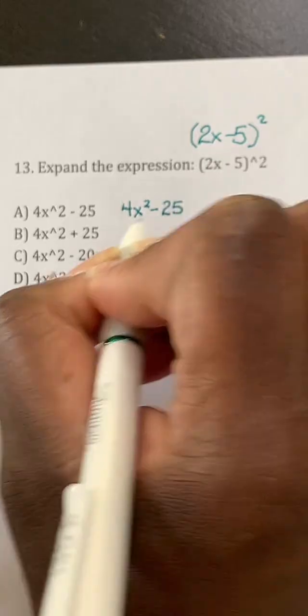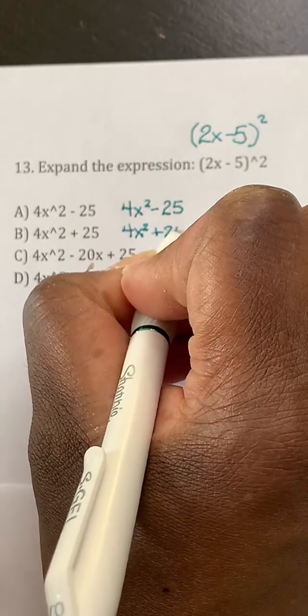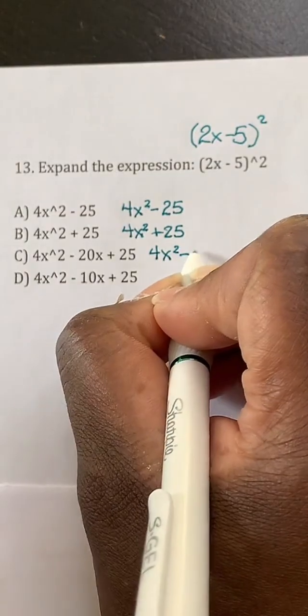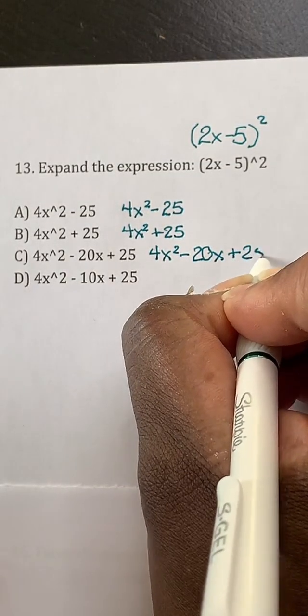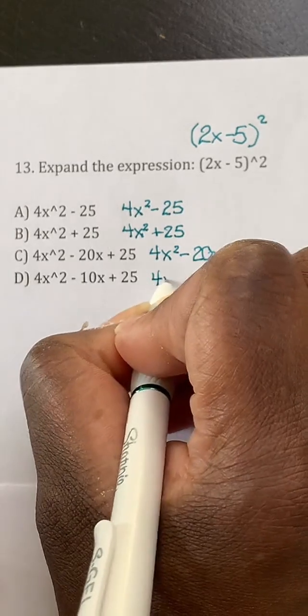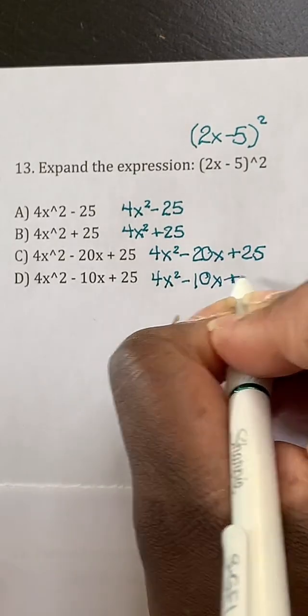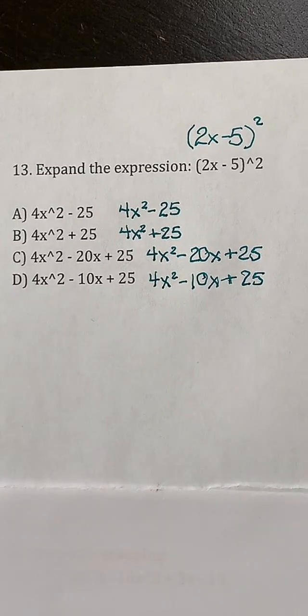That's what answer choice A is. Is it 4x squared plus 25? That's what B is. Is it C, 4x squared minus 20x plus 25? Or is it D, 4x squared minus 10x plus 25? I just want to know what 2x minus 5 squared is if I was to expand on that. Is it A, B, C, or D?